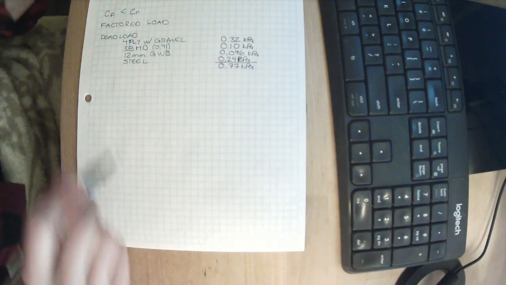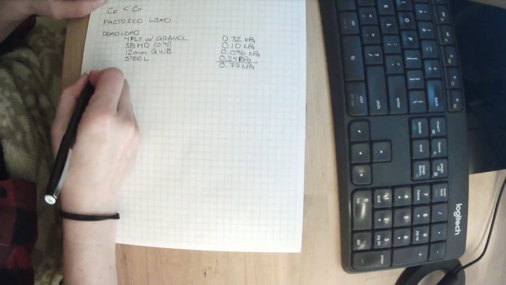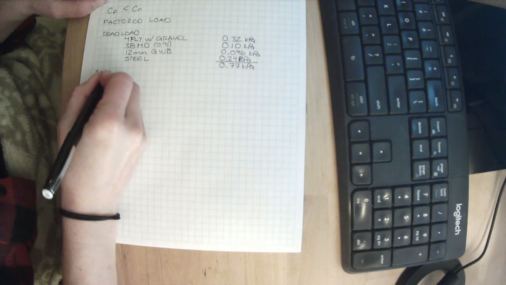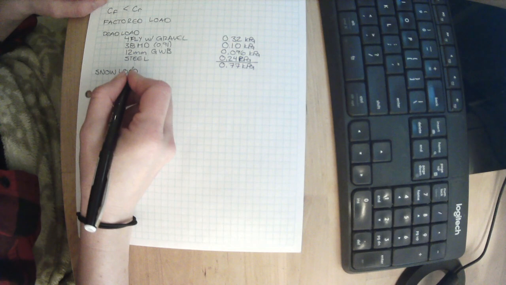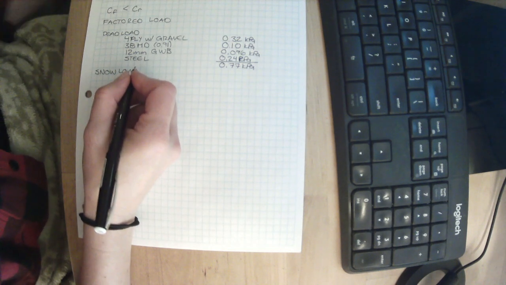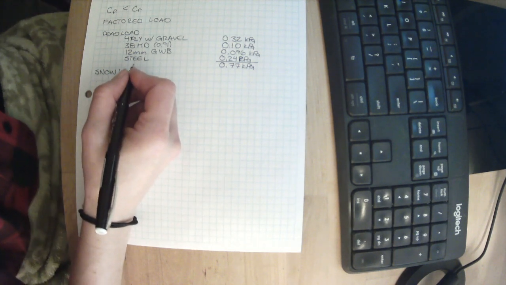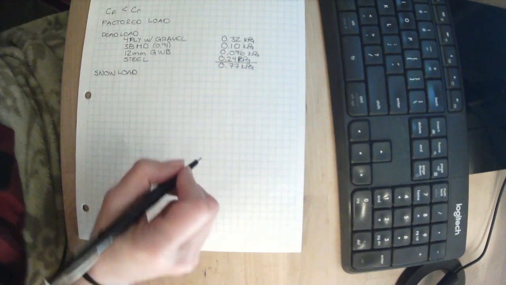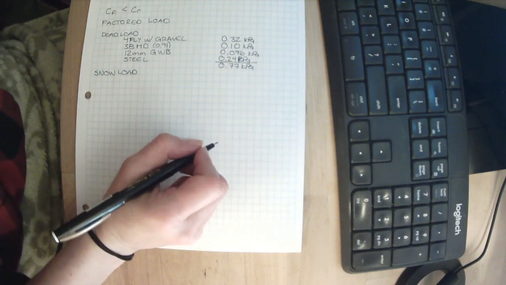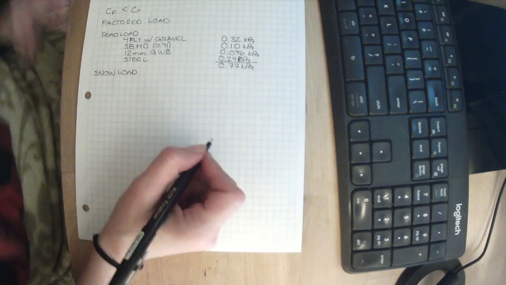Fantastic. If you guys remember, snow load. Is it an alien ship, Duncan? Okay. Snow load. That one's on the ground. Okay. That is a cool alien ship.